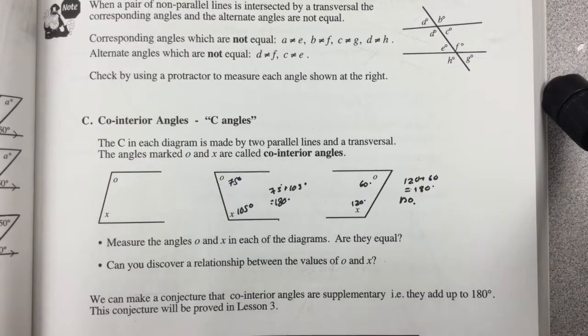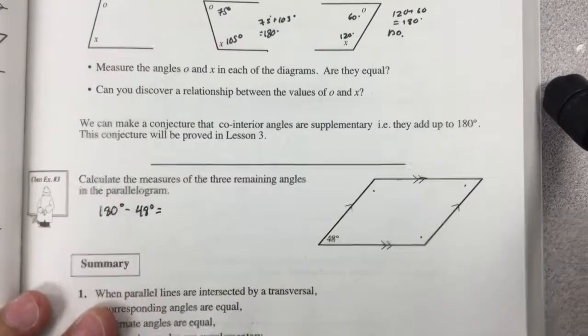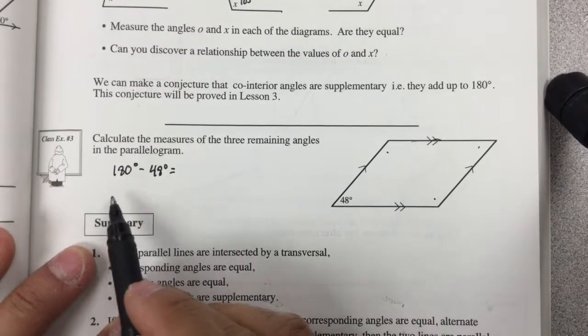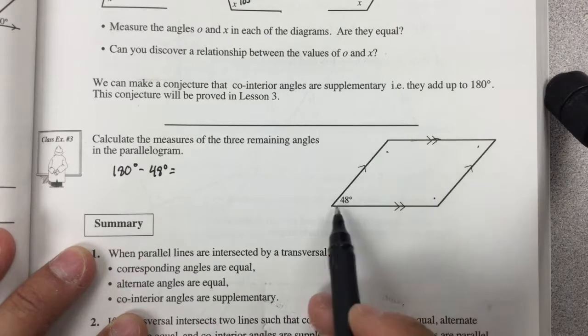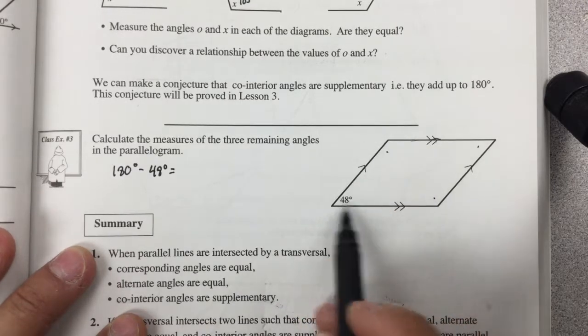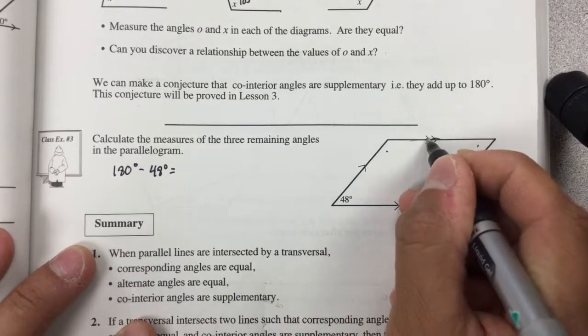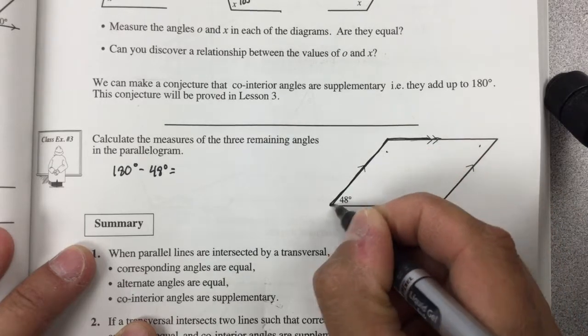So 180 degrees minus 48 degrees. If I look at this as my letter C, my co-interior angles, I'm just going to look at this section here.